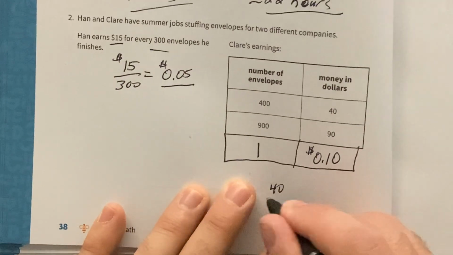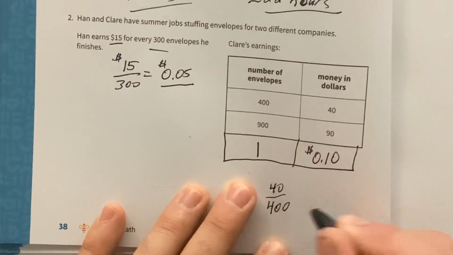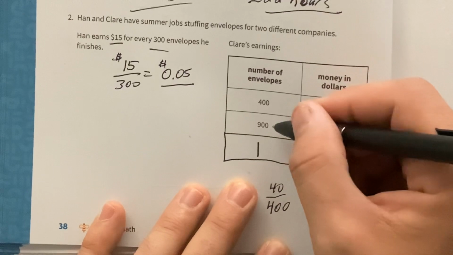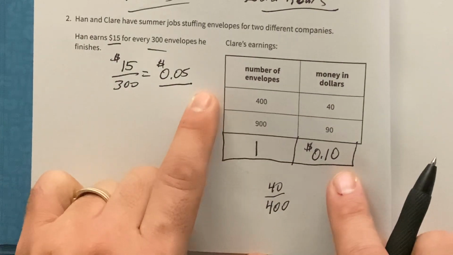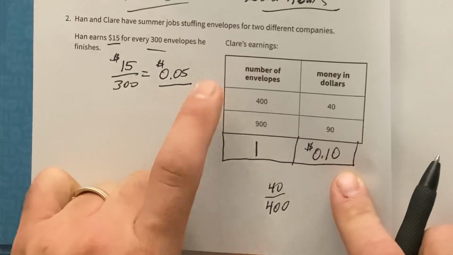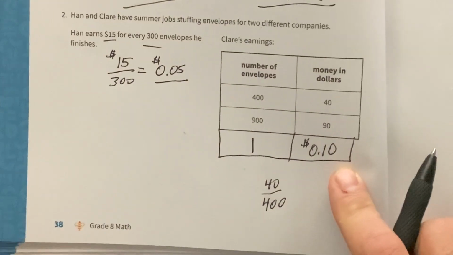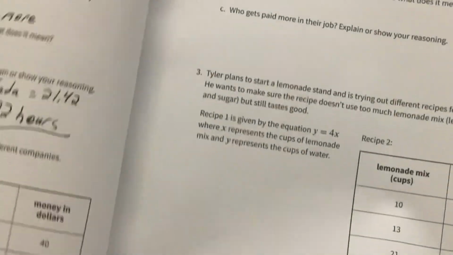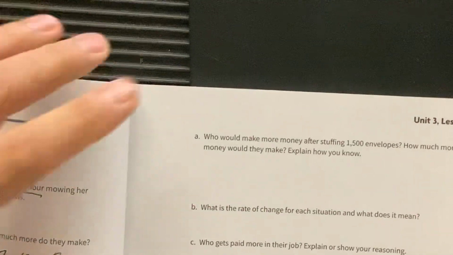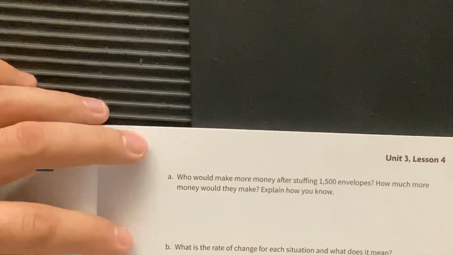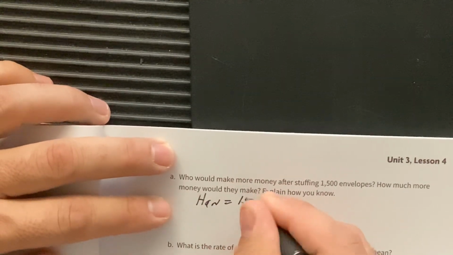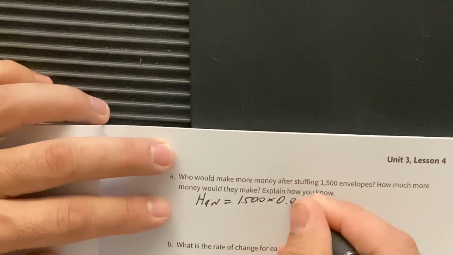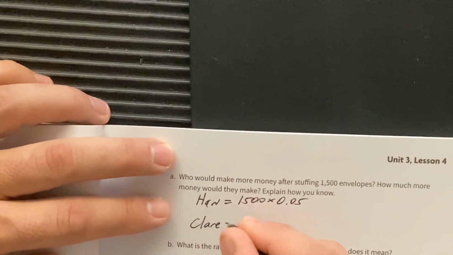Money divided by envelope. 40 divided by 400, 90 divided by 900, it'll get the same thing. So getting twice as much. All right, so Claire is making double. Nice. So who would make more money after stuffing 1,500 envelopes and how much more? So Han, who makes 5 cents per envelope, stuffing 1,500. Claire is making a dime.